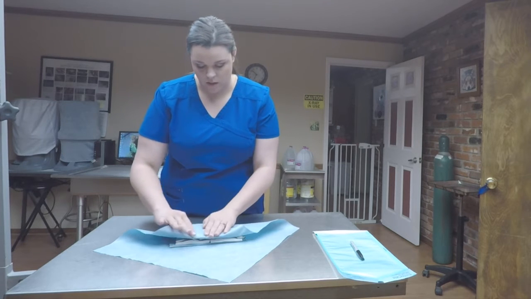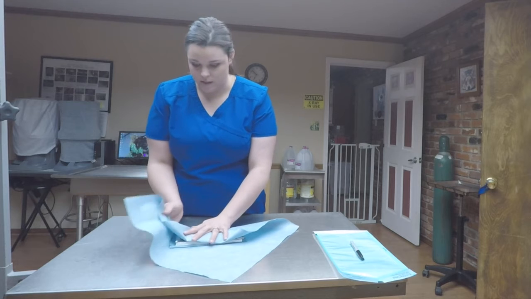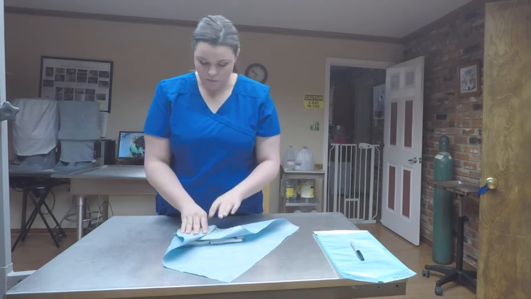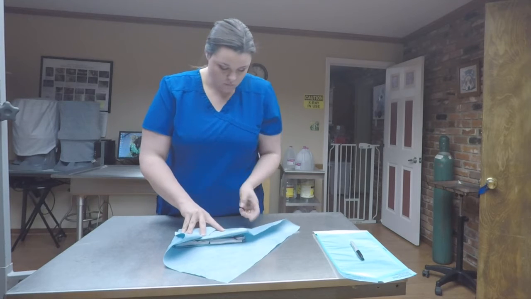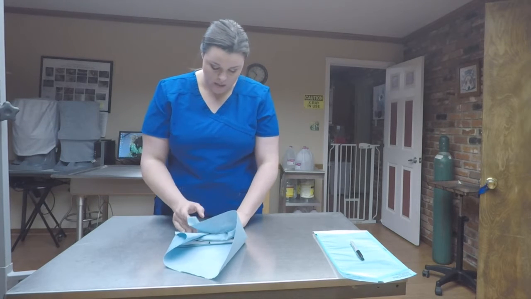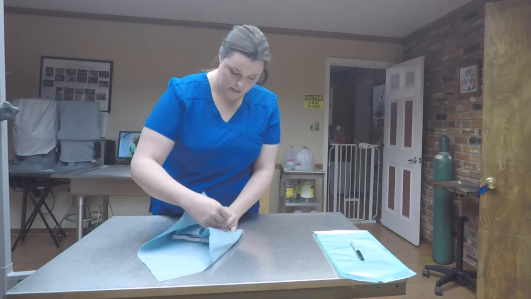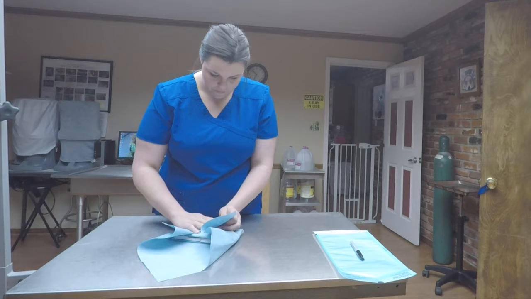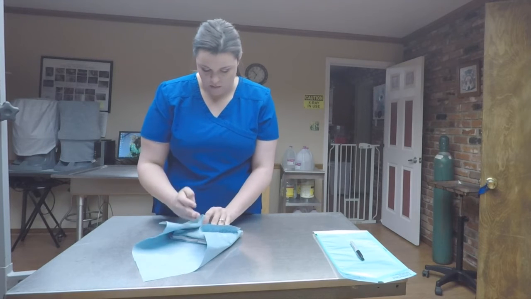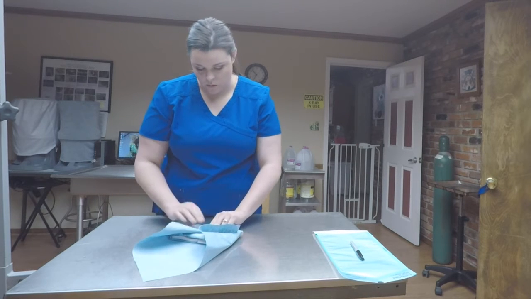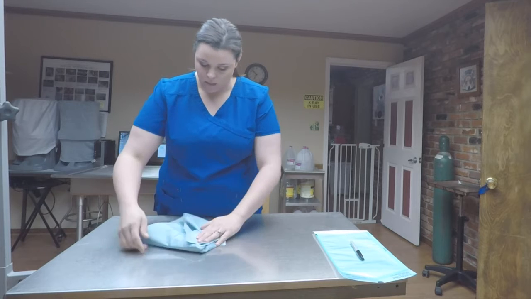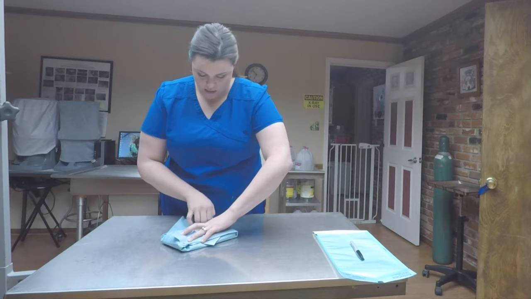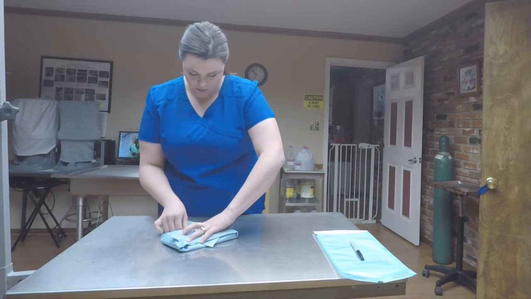You want to make sure that you leave the pull tabs on all sides. Then you'll fold this side in and leave that. This side in, doing the same thing. That way when they open it, it's easier to get into the back. And then, it's like an envelope style is what you're going for.